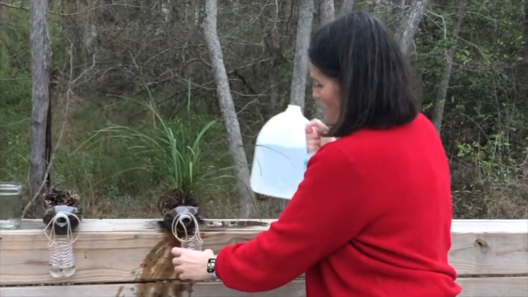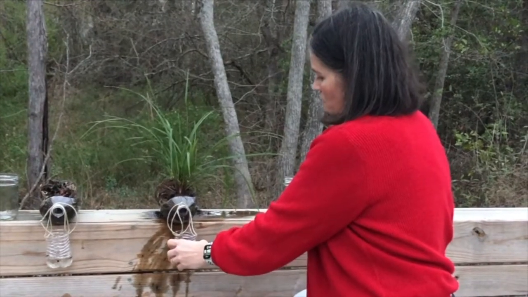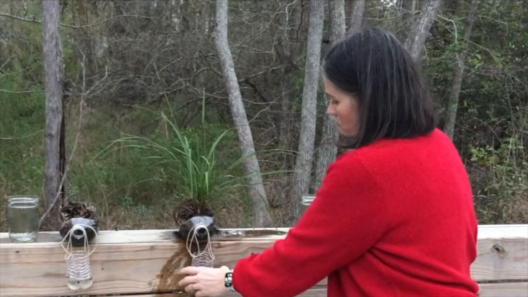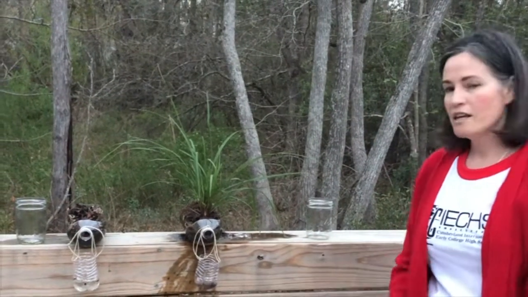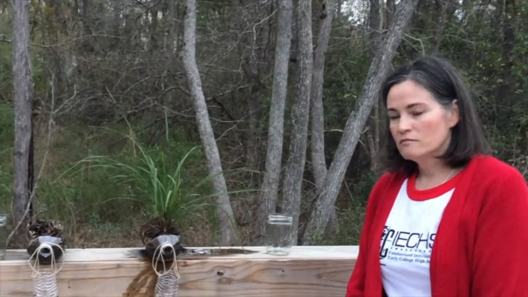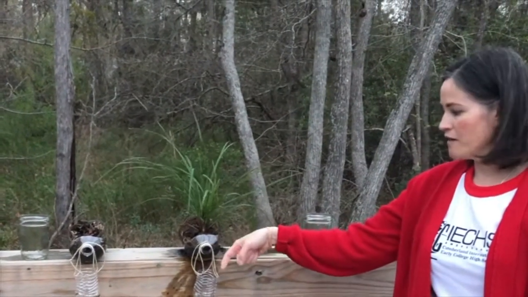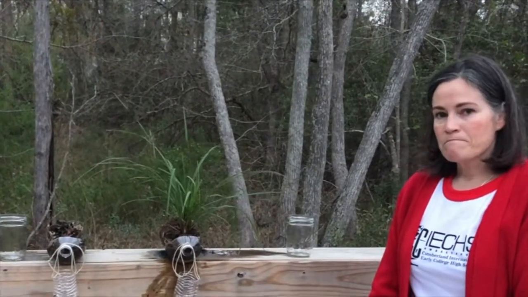Okay, so here we don't have as much water coming out, number one, right? So there's hardly any water coming out of this one at all. Why do you think that is? What is it that these plants have that is making it so that that water is not flowing down out of the container and into our little water bottle at the bottom? So just take a second to think about that.